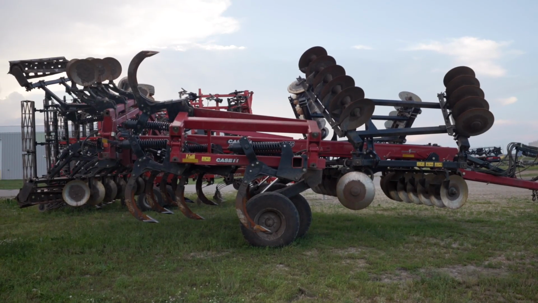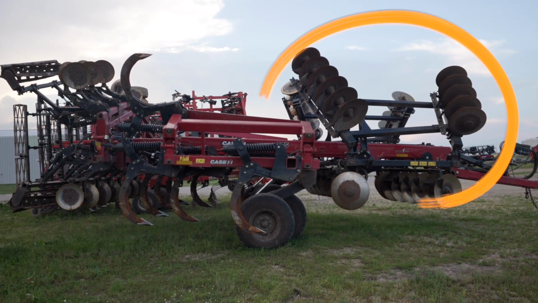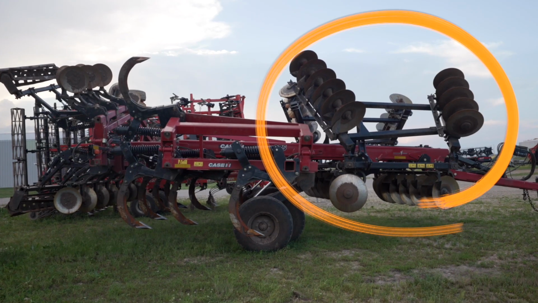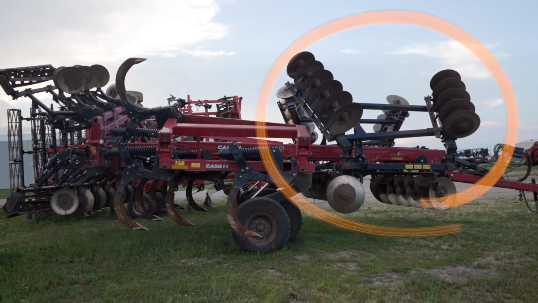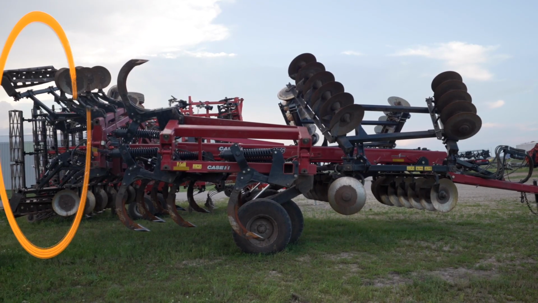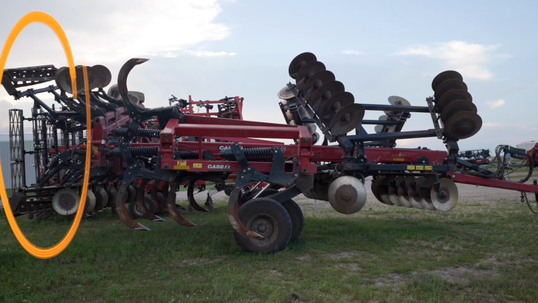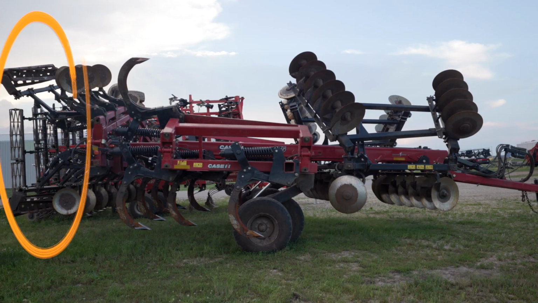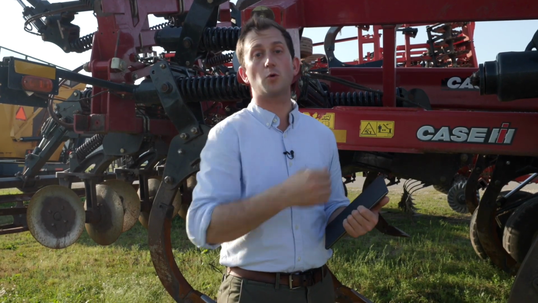For example, on the front of this machine, we've got discs. The discs are going to break up the soil. They're going to make it a little bit more homogeneous. Then we're going to come in with our chisel plow. Behind it, we've got some more rolling baskets. Those rolling baskets are going to, again, give us a nice finish to the soil before we come in with a finer tool as we move towards seedbed preparation for our actual crop.